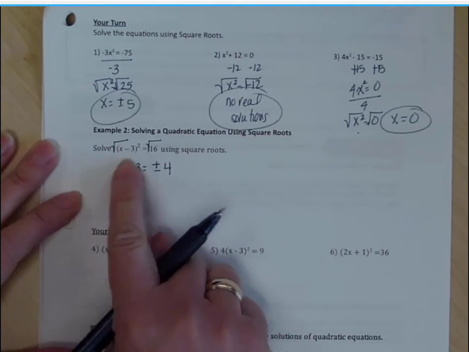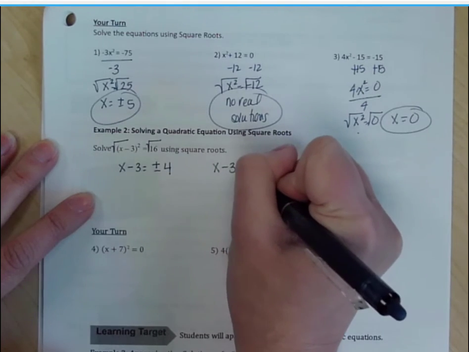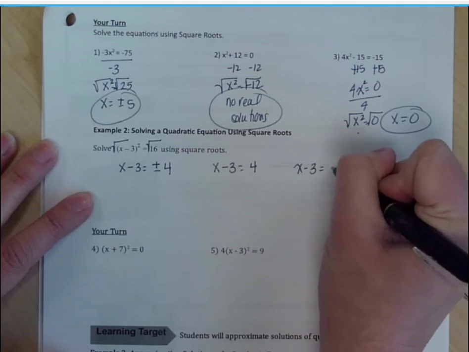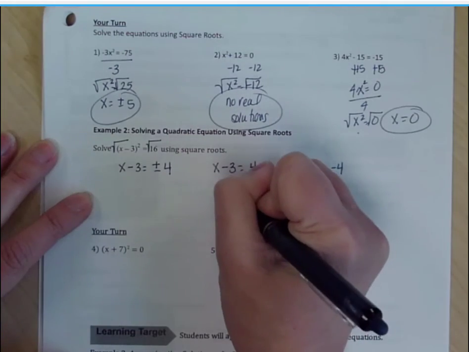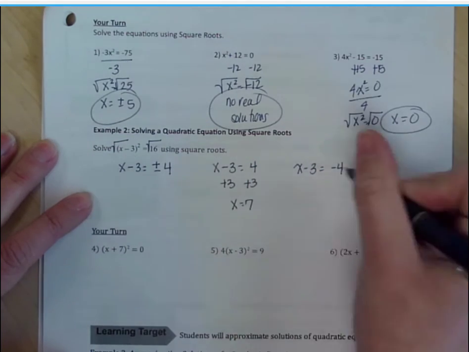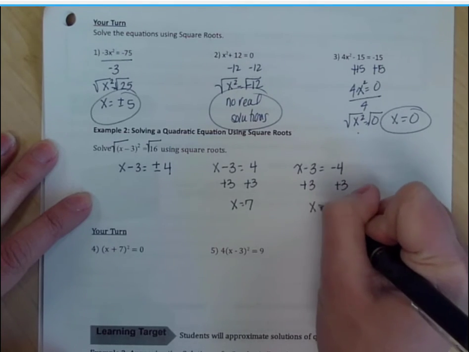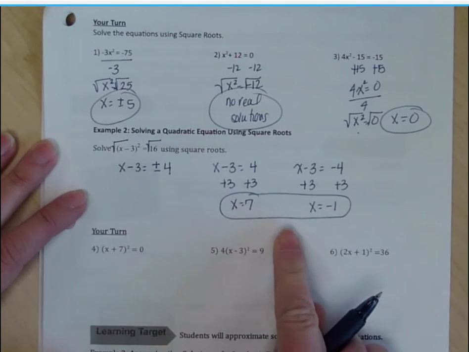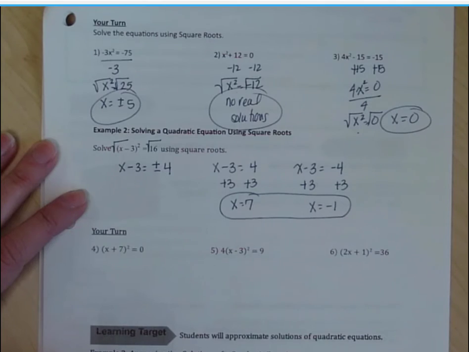So what that means is I'm going to need to solve this twice, where I have x minus 3 equals 4, and x minus 3 equals negative 4. So I'm going to have two solutions here. Add 3 to both sides, so x equals 7. Add 3 to both sides, so x equals negative 1. So for example 2, I have two solutions, x equals 7 and x equals negative 1.